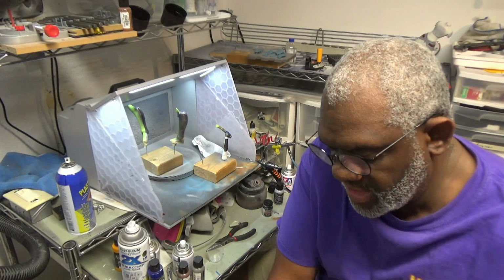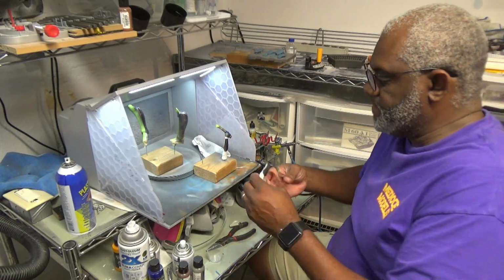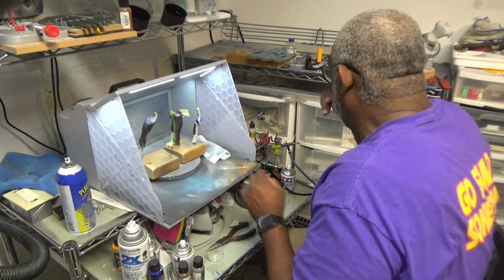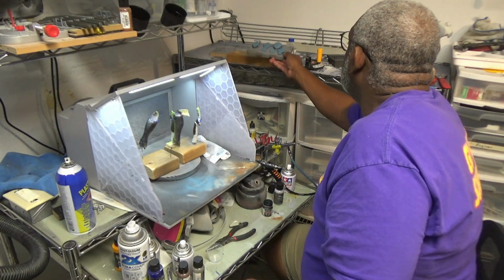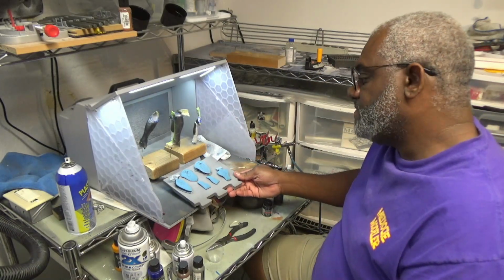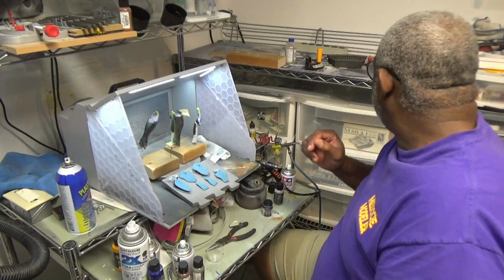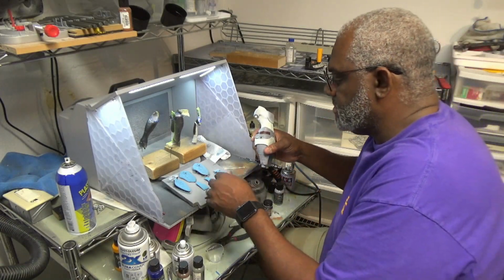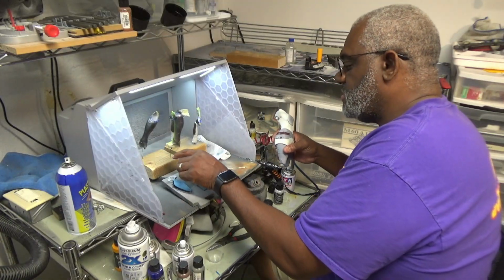Yep, I like it. All right, put those in there. Those are going to be great for clear coat. And there's the blue. It looks better than it did when it was wet. Put this one like that.